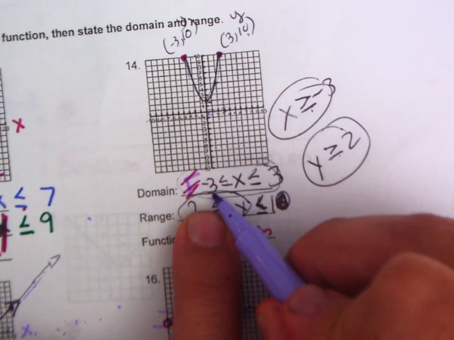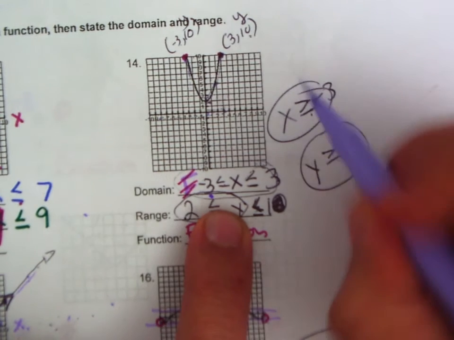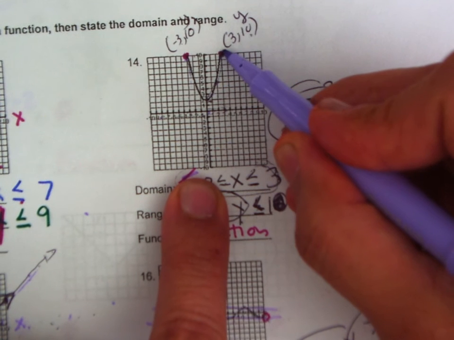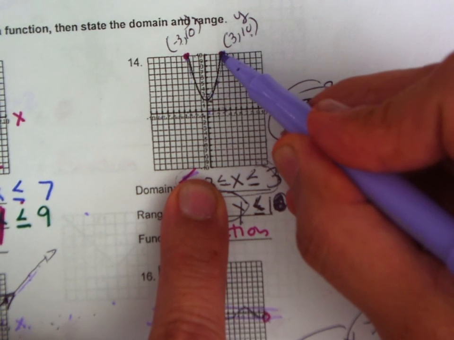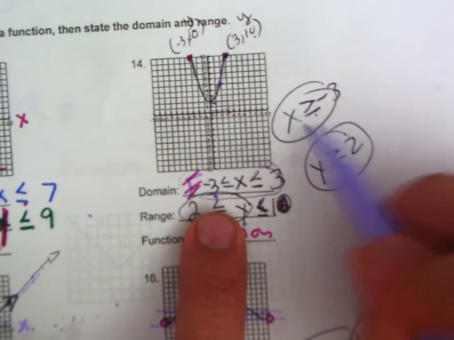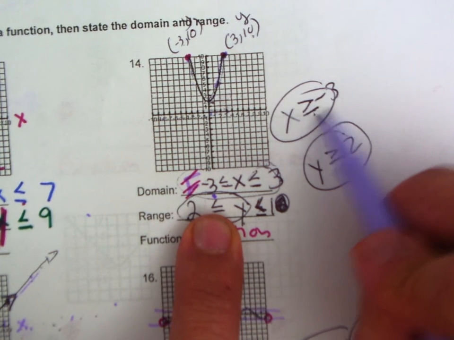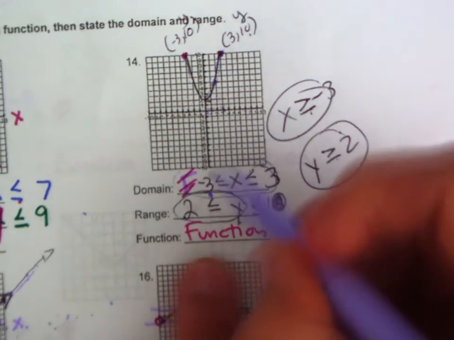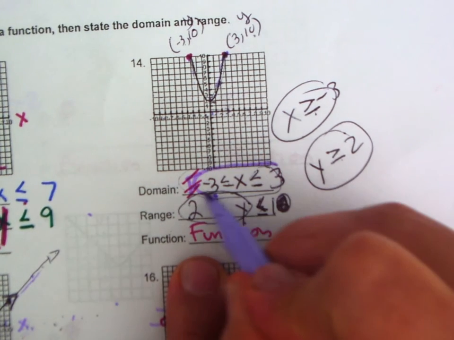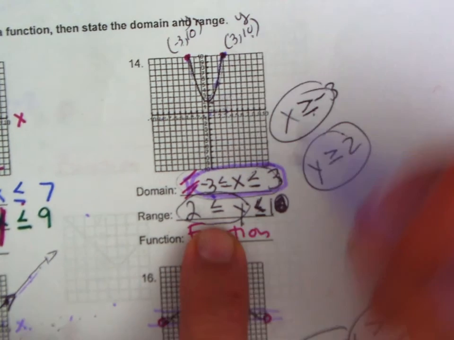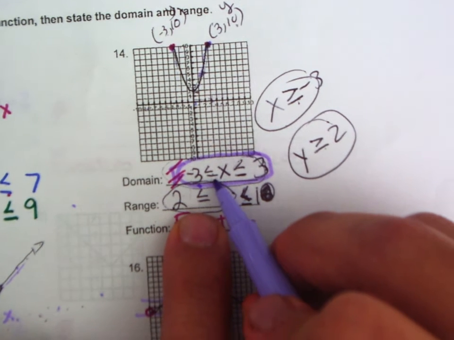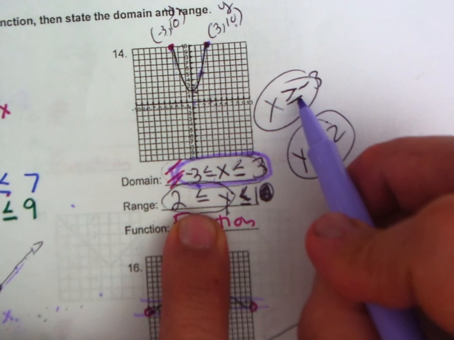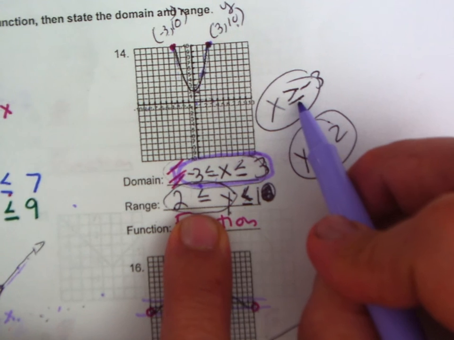That's your minimum. So you want all the numbers that are smaller than and equal to 3, but also greater than and equal to negative 3. To put it in a joint form, I think it's called a compound inequality, you flip the inequality and write it like that, okay?